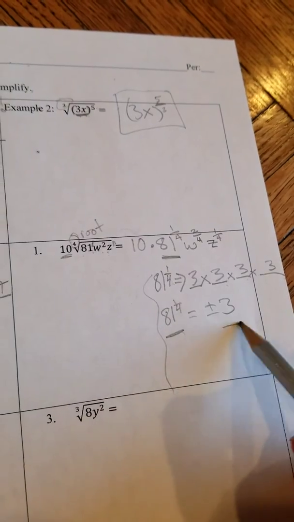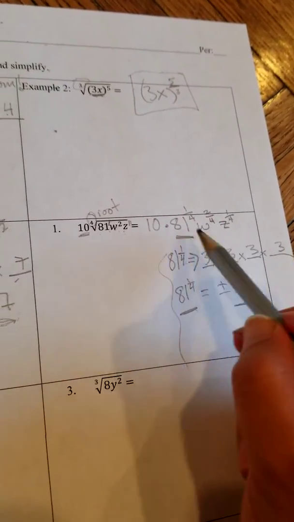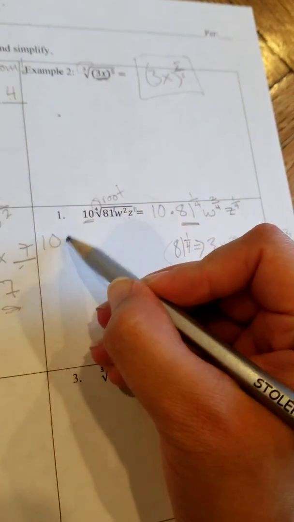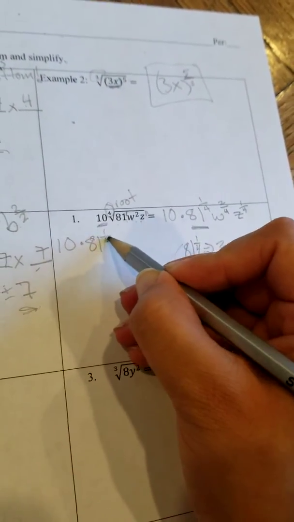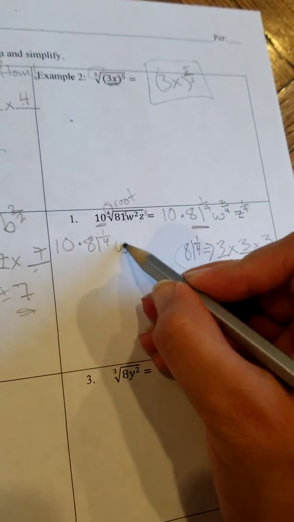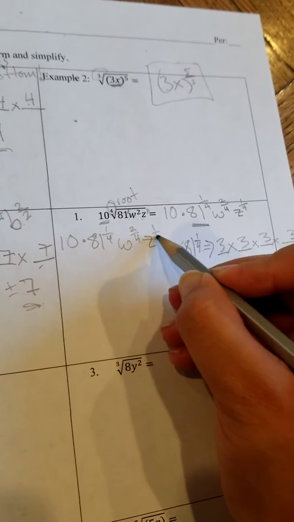So we have what this is equal to. Now let's plug it back into what we have up here. I'm just going to rewrite it. 10 times 81 to the 1 over 4, w to the 2 over 4, z to the 1 over 4.